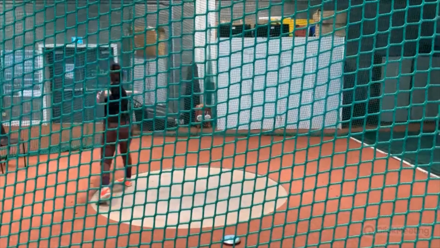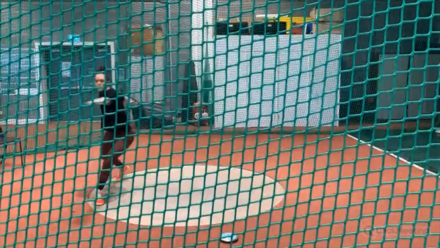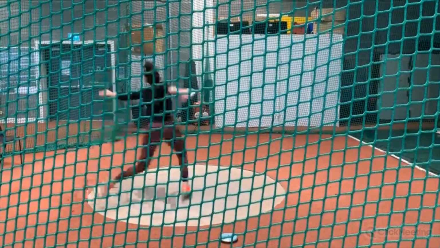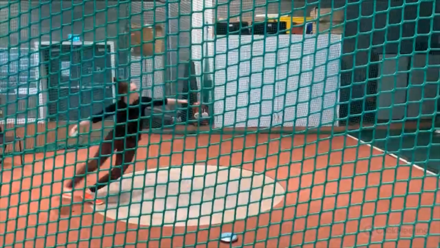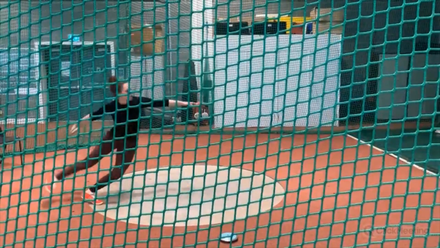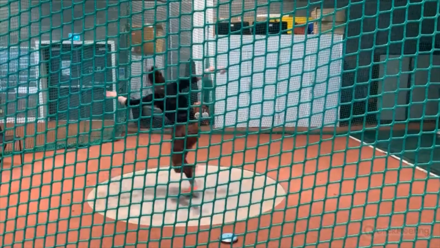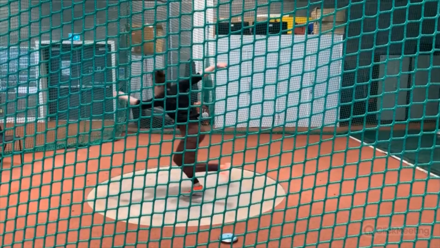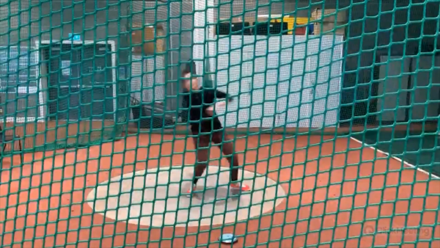Let me take you through this. So the point I want to make about the left foot here is that from when it leaves the back of the circle here to when it hits the front of the circle there, we need it to be as straight as possible.